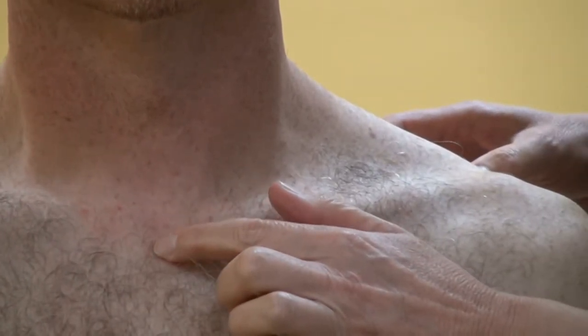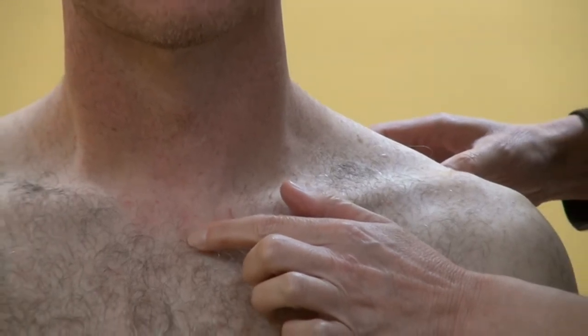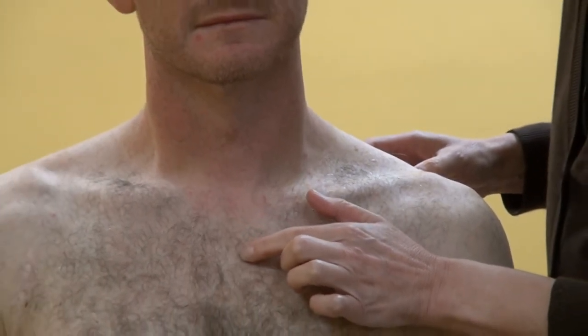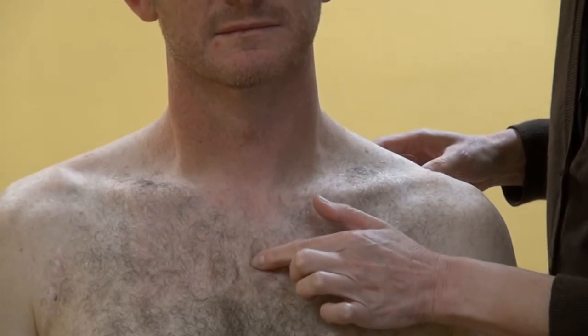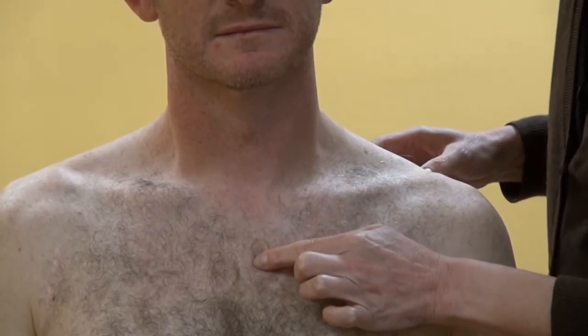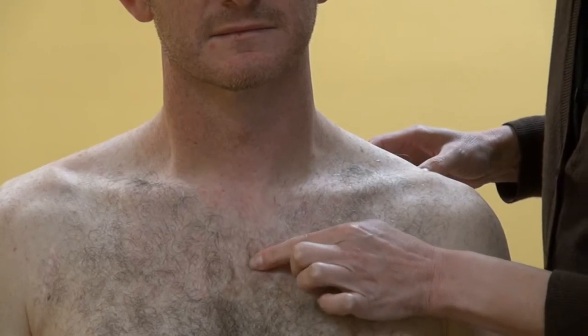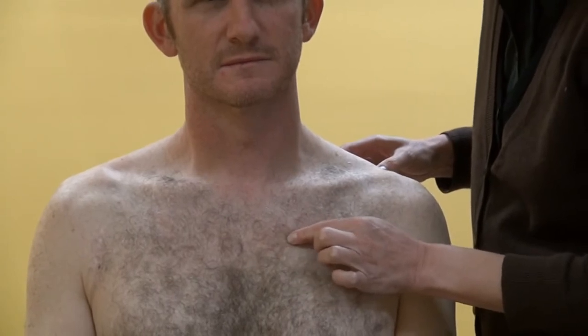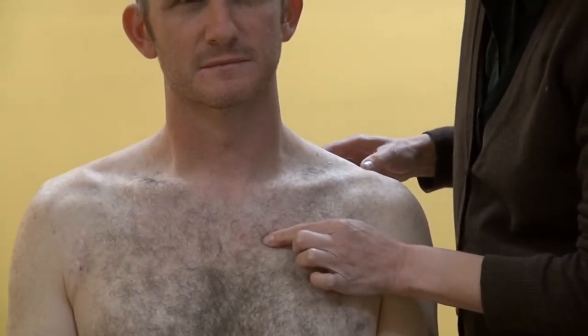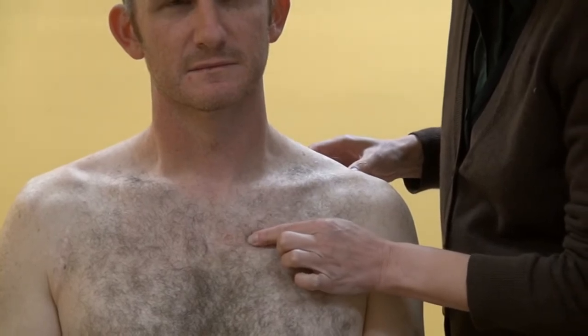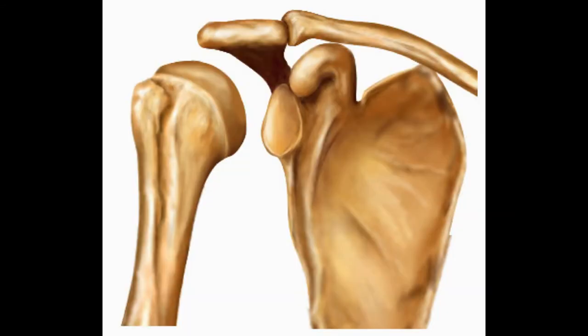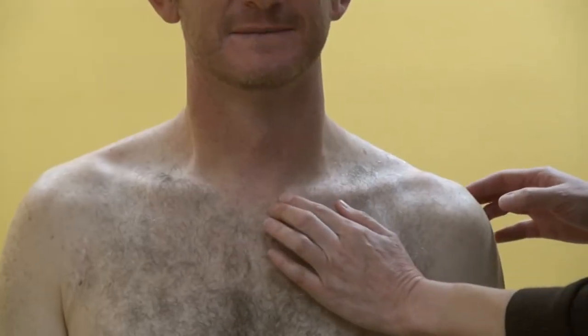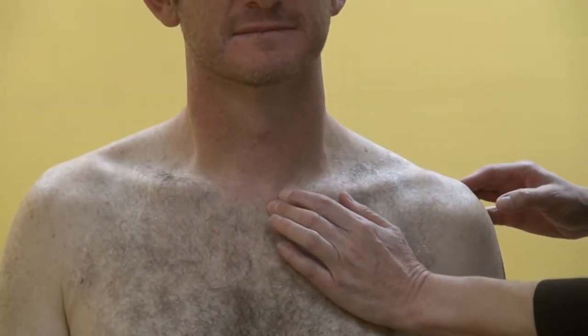If we then move down from the jugular or suprasternal notch across the anterior surface of the manubrium, we feel the ridge there, which is called the sternal angle or the angle of Louis. So that's in line with the second rib. If we come out here laterally, we can feel the costal cartilage of the second rib. Here? Yeah. So I'm now palpating the sternoclavicular joint.